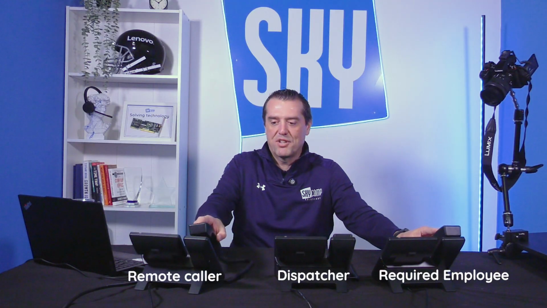So again, the steps are when you're on a call, you'll hit the transfer button. Hitting the transfer button will immediately put the remote caller on hold. You'll dial the extension and then immediately hit the transfer button again. That drops you out of the call and the remote caller is ringing to the other phone. If that user doesn't pick up, it will go to the voicemail of that other user. If the user does pick up, they're immediately talking to the external caller.